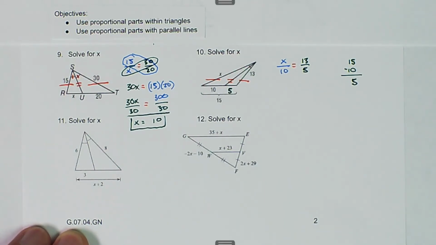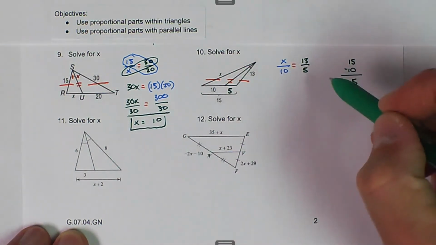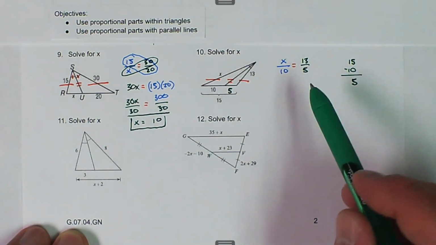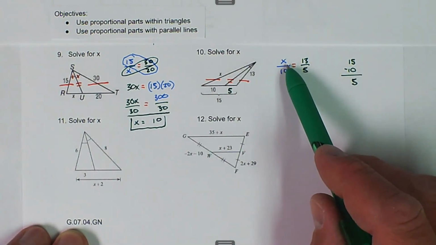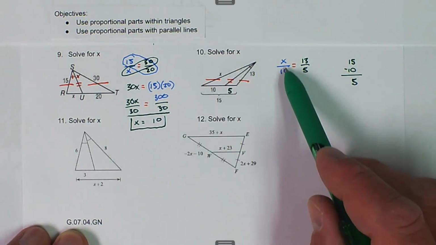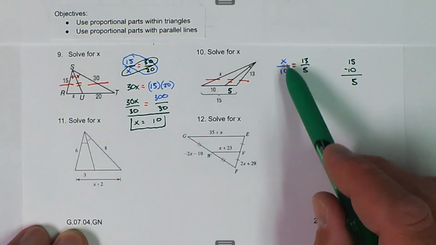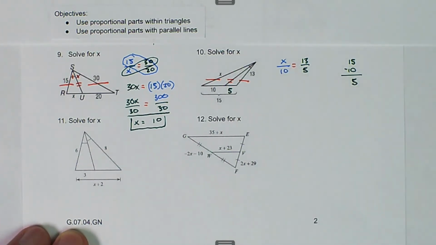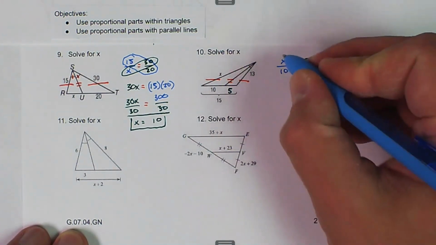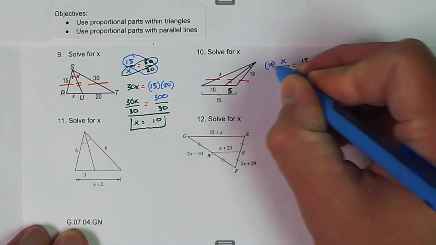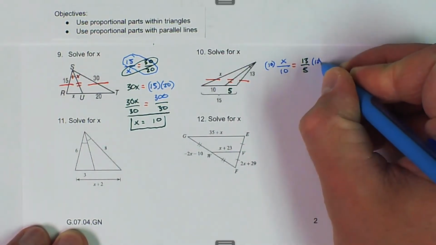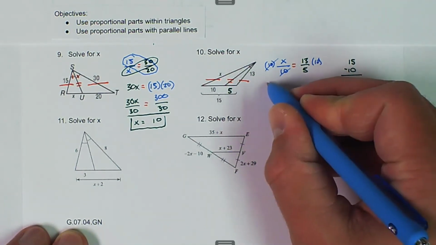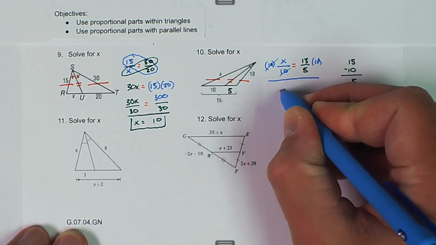Now, we can do the means and extremes with this one, but that kind of adds an extra step that we don't need because we have x in the numerator by itself, and we have the operation of division on the left-hand side. So the inverse operation of division is multiplication. So we could multiply both sides by 10. Our 10s cancel, and on the left side, we're left with x.